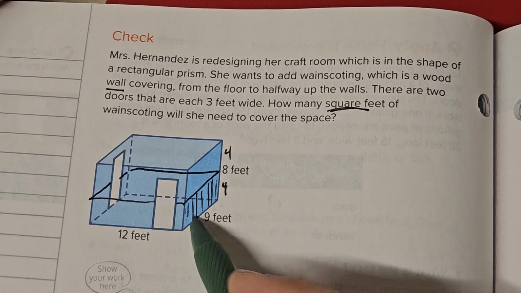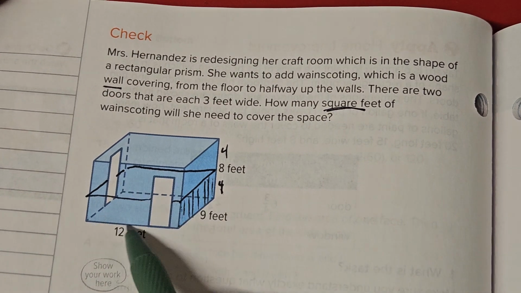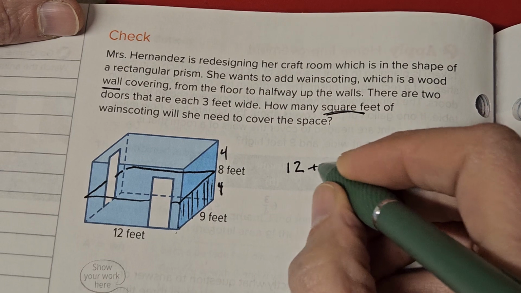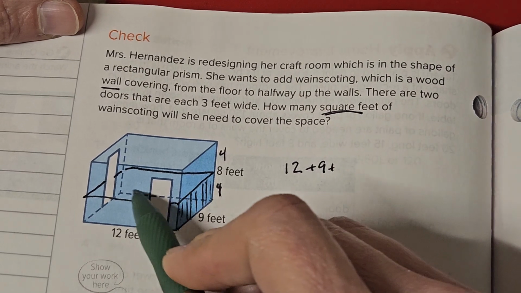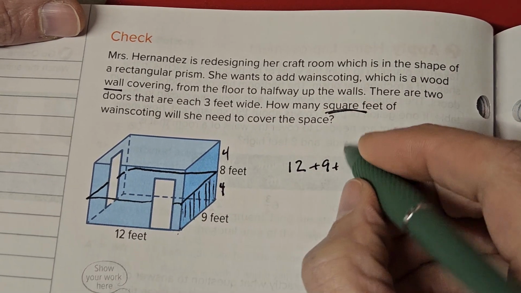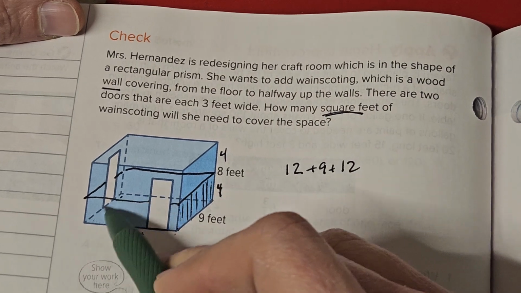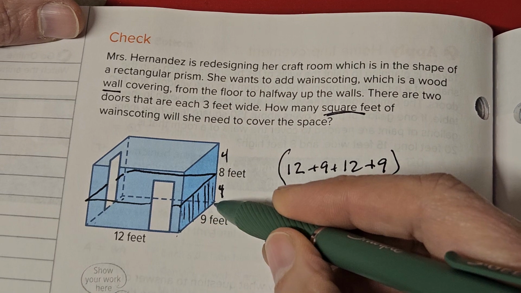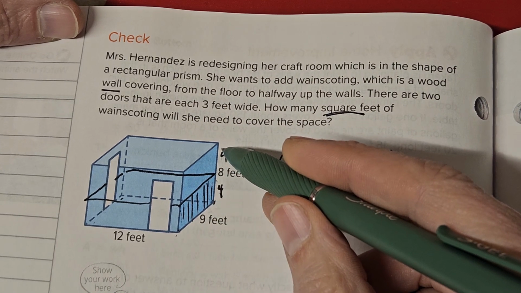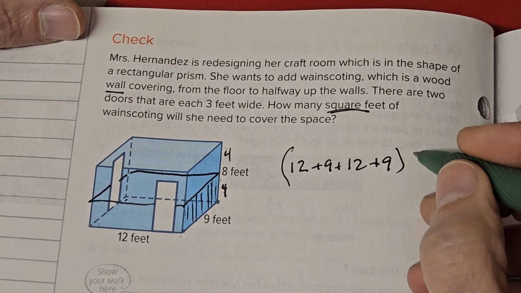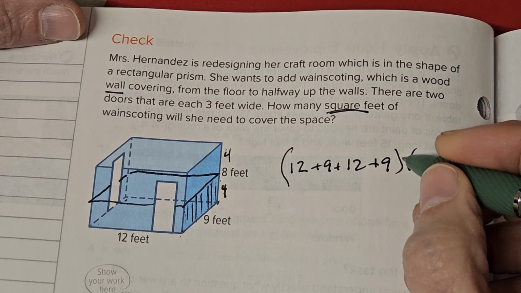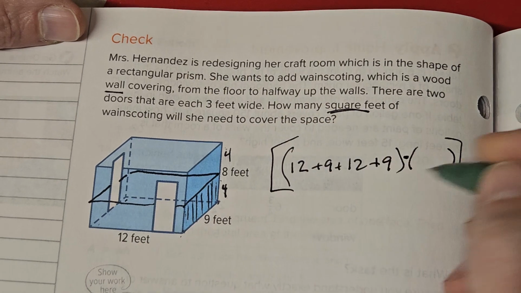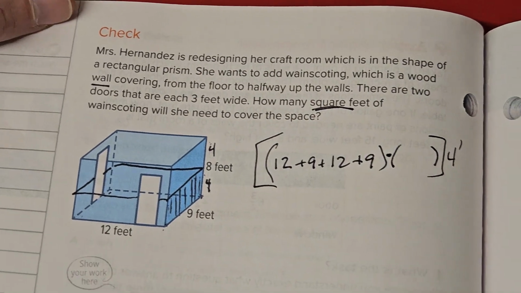So here's what you do. Find the perimeter. So we've got 12 plus 9, plus this side would be 12 because it's opposite of that, and this side would be 9 because it's opposite of that. And then we can times it by the height we need. Do we need all 8 feet? No. Oh, I forgot something. We've got to subtract something. And then we can take all of that and times it by the 4 feet that is our height.